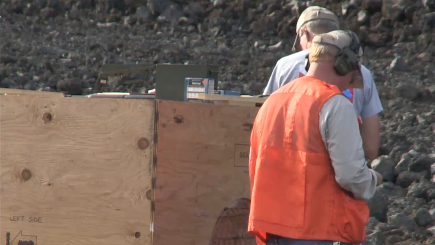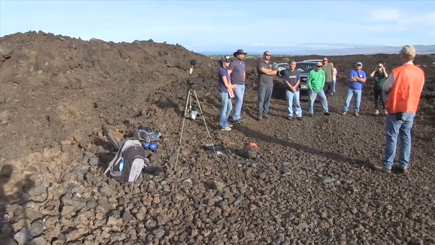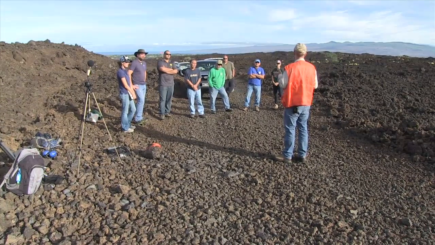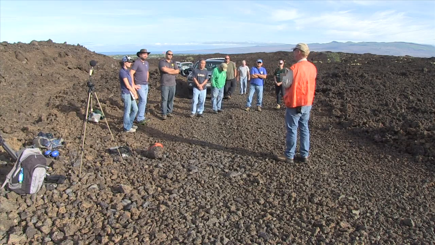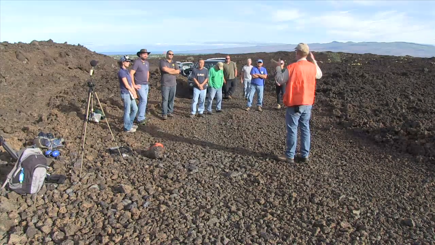I'll have a rifle. Dick will have the shotgun. When the line is cold, when nobody is shooting, we can go forward. At that time, nobody can handle the firearms. If you want to see them, you want to handle them, we'll be glad to show anybody, but we need to make sure that nobody's downrange when we do that.